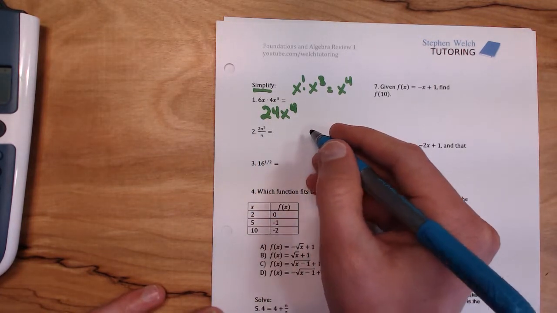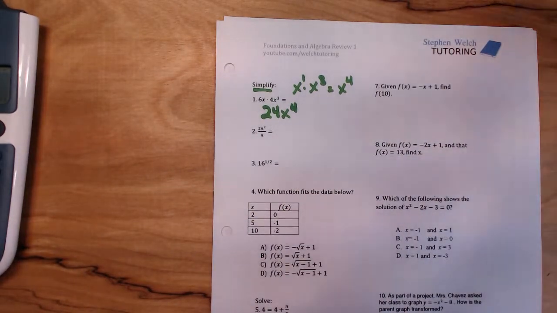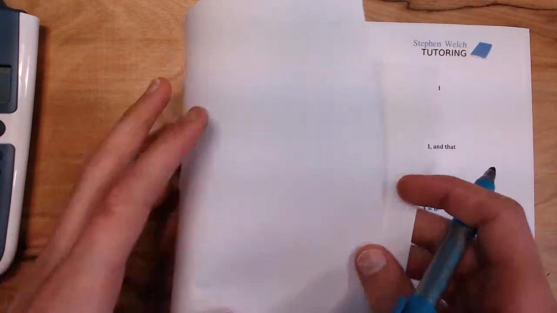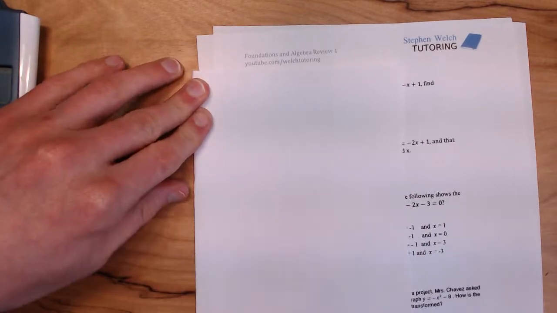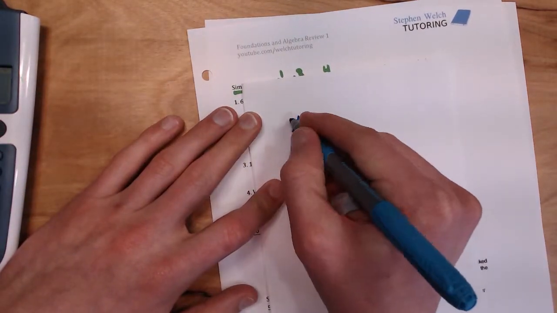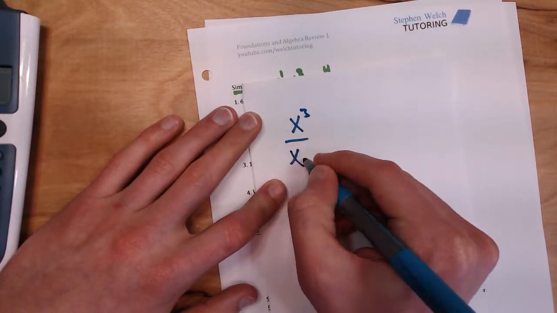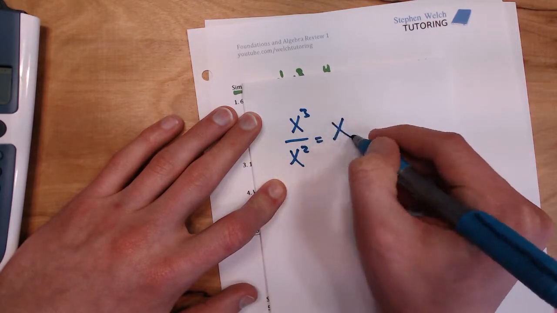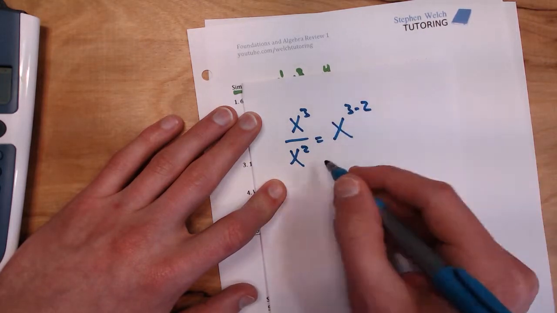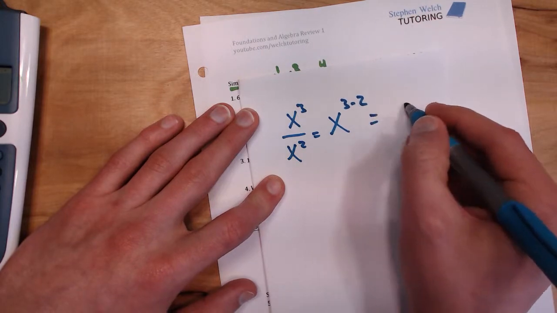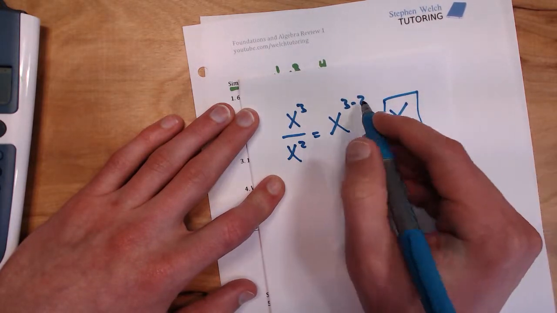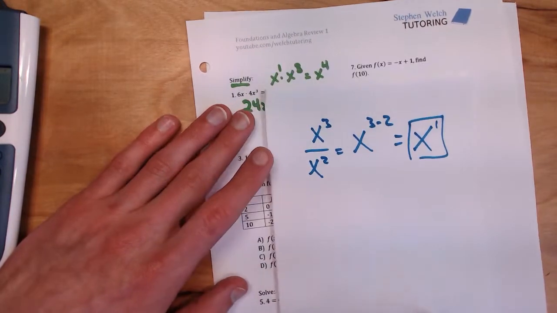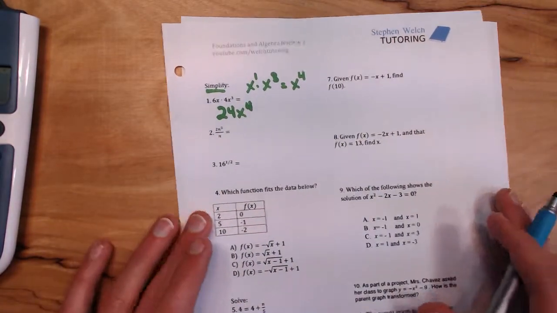For example, if I have, let me do it over here, 5x to the third over x squared, that is x to the 3 minus 2. We just subtract our powers, which is just x, because that's x to the first, and x to the first is just x. So this is the same idea.